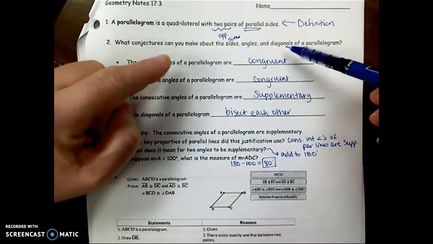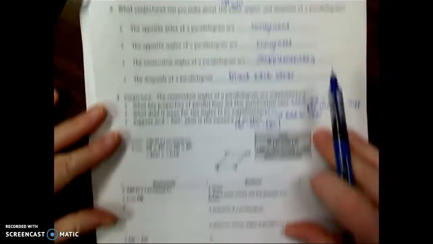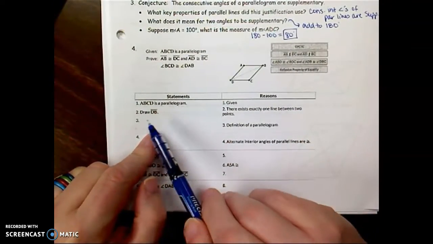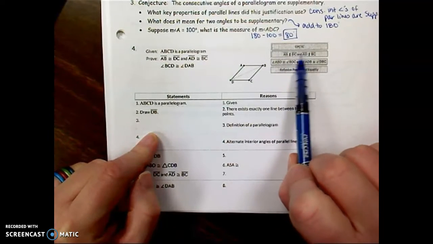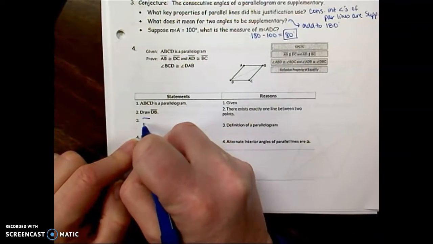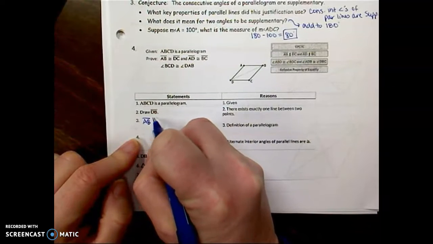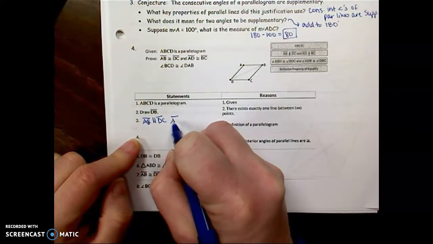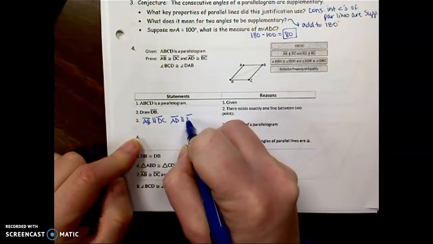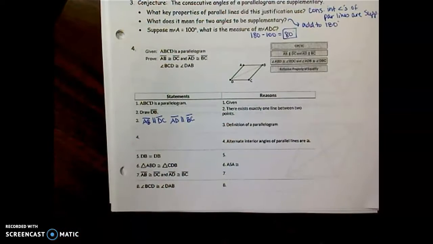Remember, these things we do not know by definition. So we are going to put for our statement the opposite sides that are parallel. And so that is this reason right here, that segment AB, make sure you use the segment bars, is parallel to segment DC, and segment AD is parallel to segment BC.